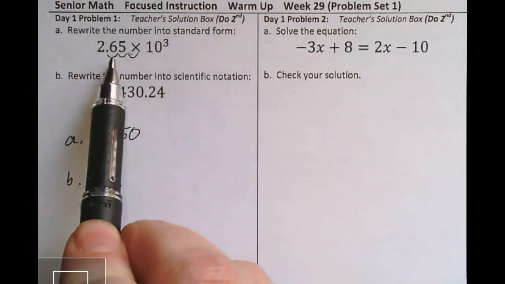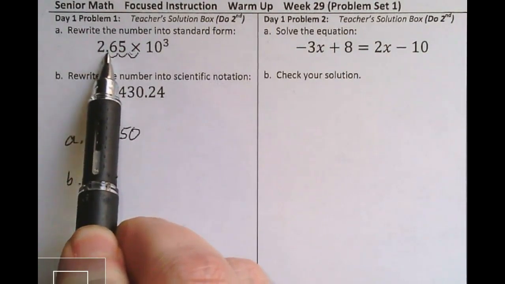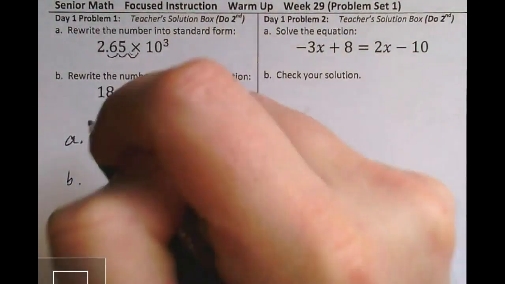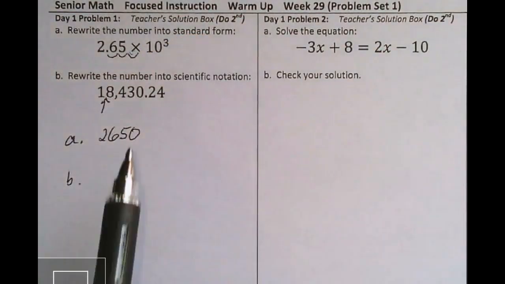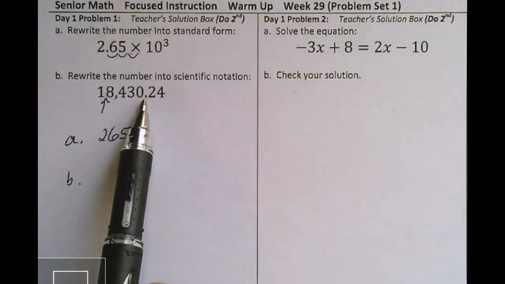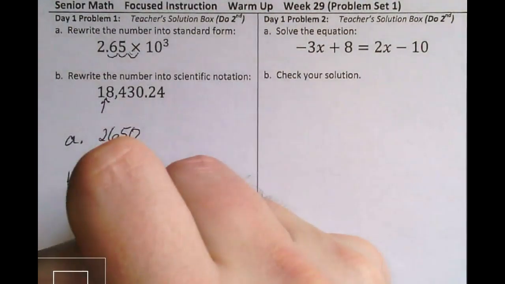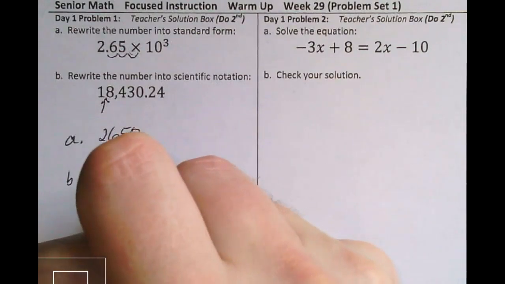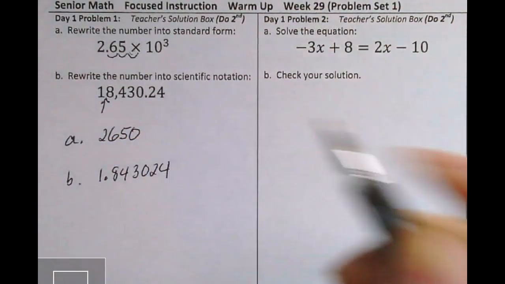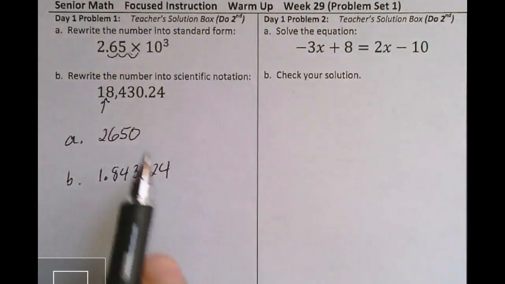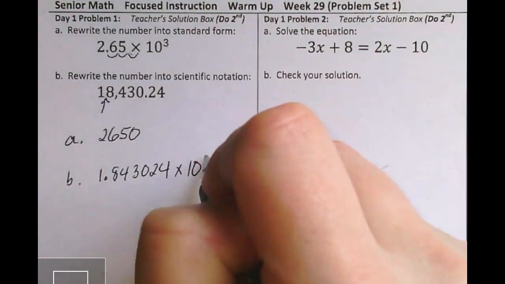So when we had the scientific notation number up here, there's one non-zero number to the left of the decimal point, and that's what we need to have here. So I want to move the dot here, so just after the 1. That means that the decimal needs to be moved 1, 2, 3, 4 spots. That will create 1.843024. So all of these same numbers that are in that original problem, and then times 10 to the 4th power.